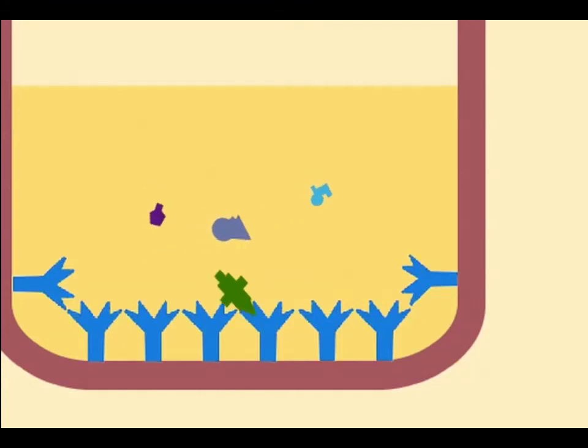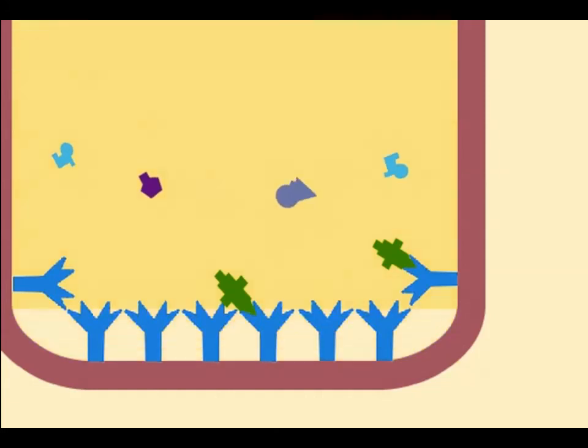In this example, the green shape represents the antigen of interest, and the other shapes represent other molecules in the sample. However, note that only the specific, or green antigen, and none of the irrelevant molecules bind to the antibody-coated wells. This accounts for the specificity of the test. The wells are then washed out to remove any of the unattached molecules, leaving the antigen of interest stuck to the wells. Now, a second antibody, directed against another epitope on the target antigen, is added.